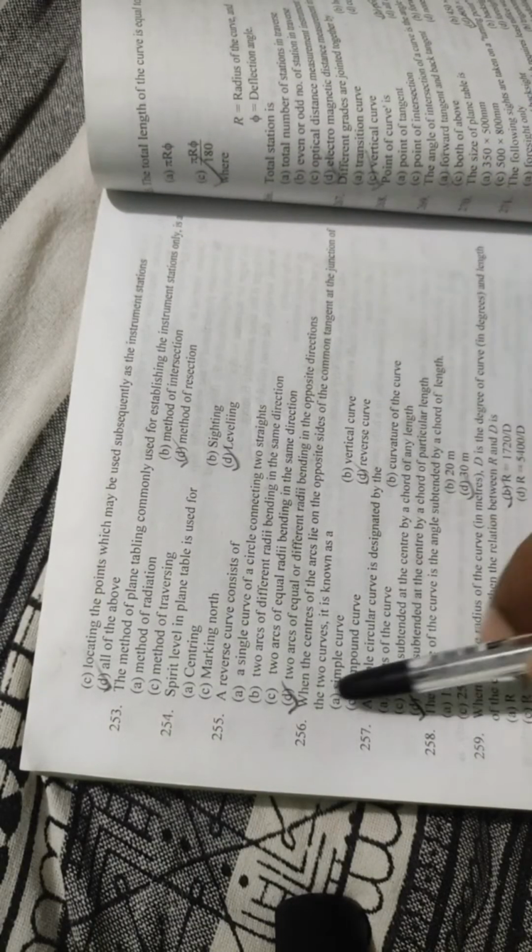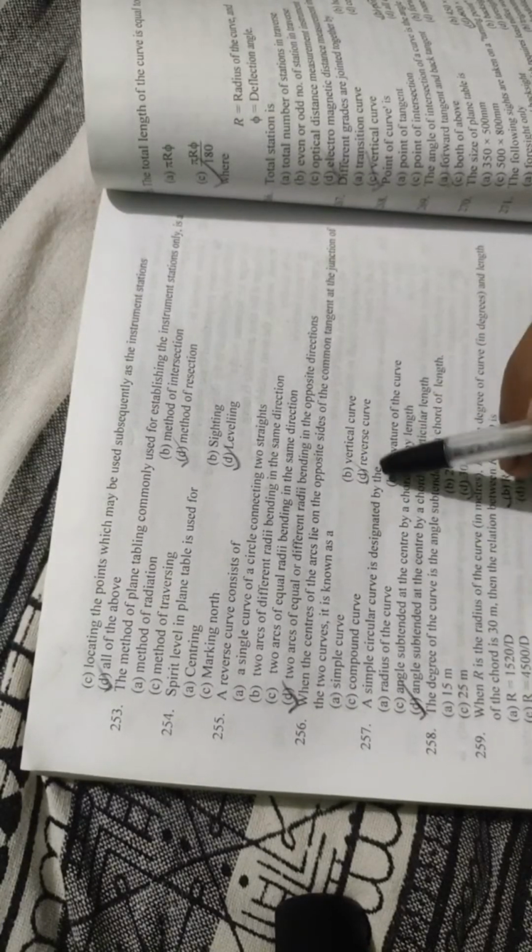When the centers of the arcs lie on the opposite sides of the common tangent at the junction of two curves, it is known as: simple curve, vertical curve, compound curve, or reverse curve. It is known as a reverse curve.